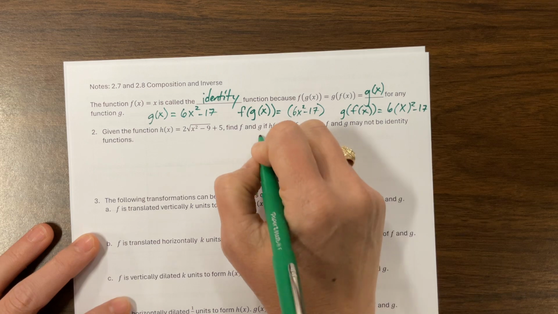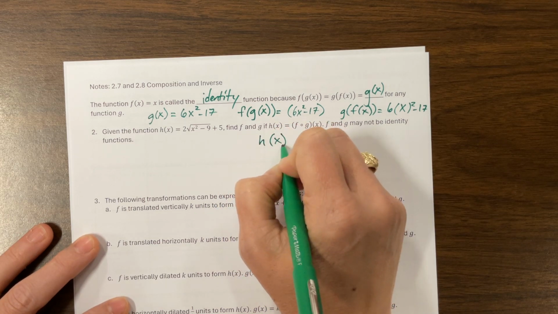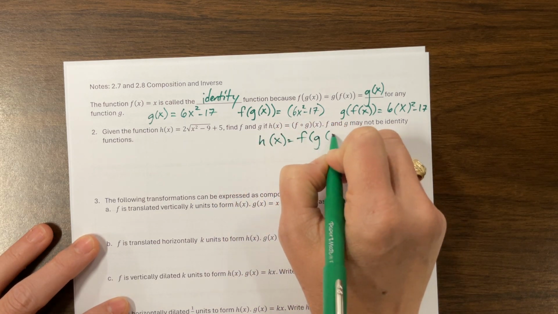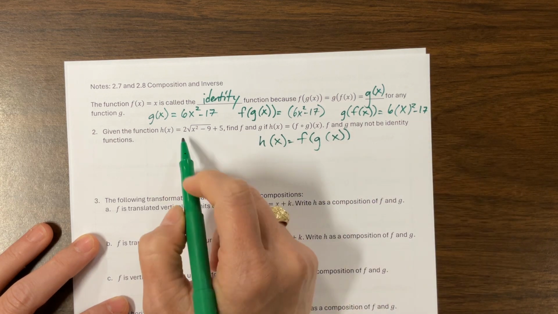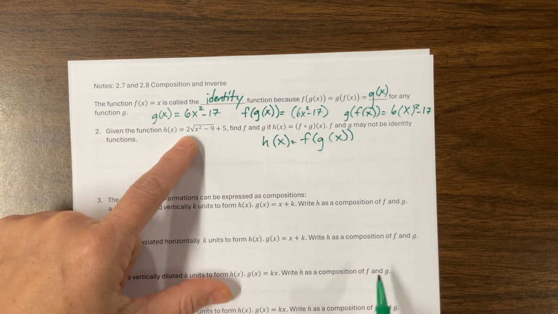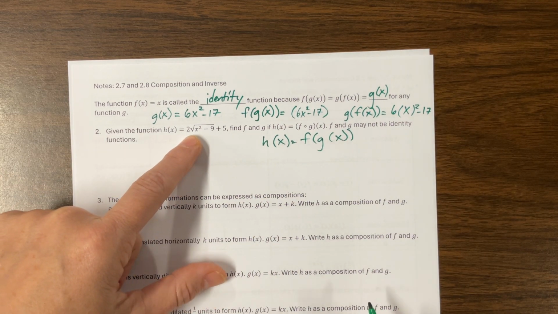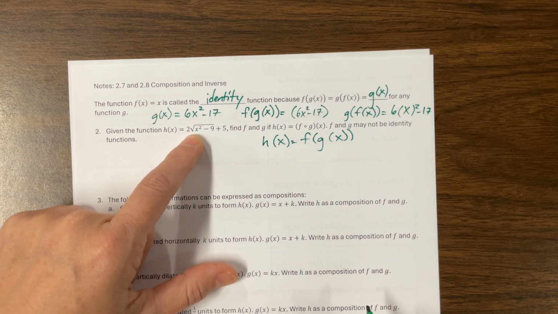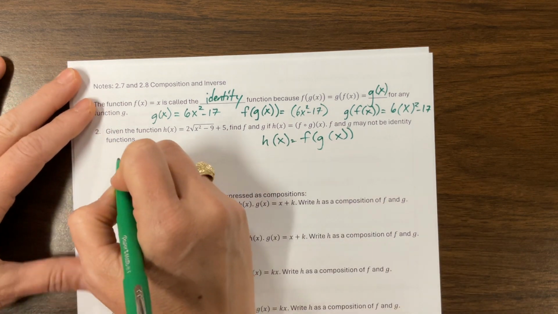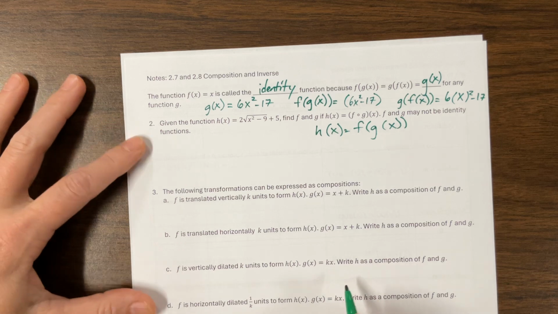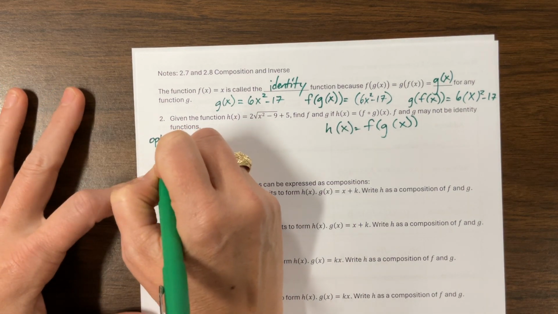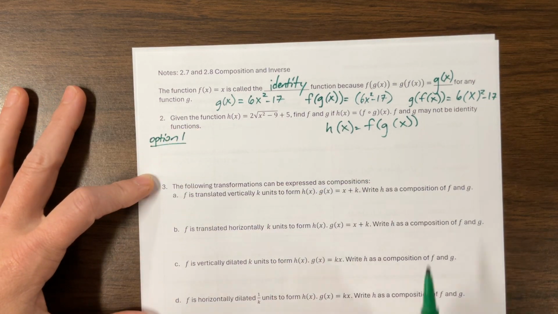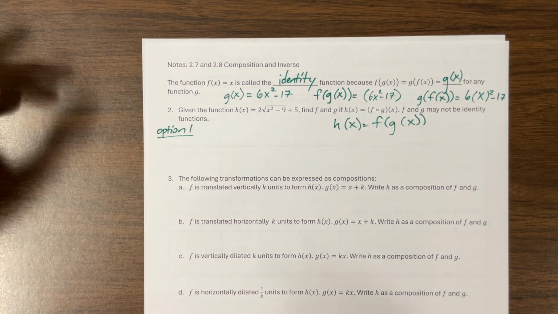Okay, so h of x is equal to f of g of x, and they're telling us that this is 2 times the square root of x squared minus 9, plus 5. So what we can do is one option, and I think when I worked our practice, I had like 3 options for everyone, and you might match mine, you might not.